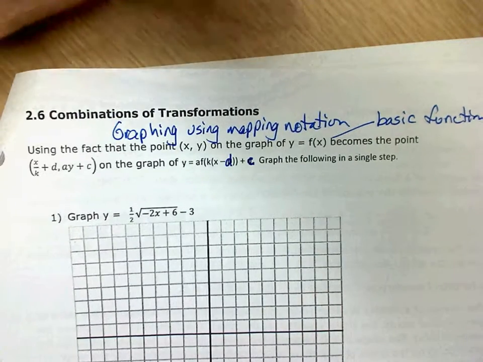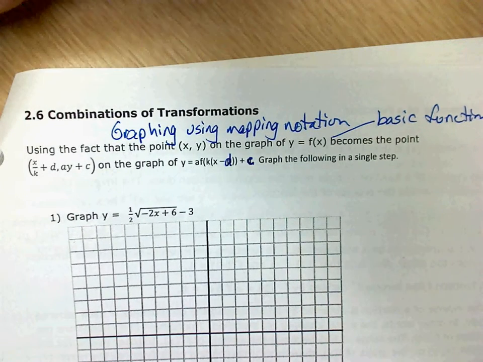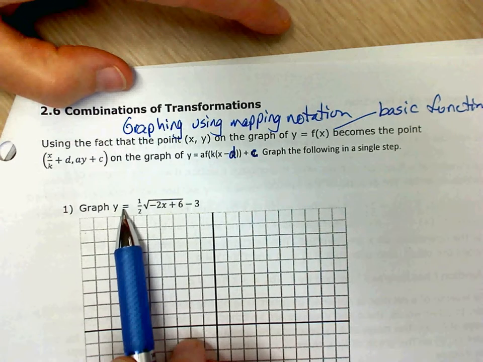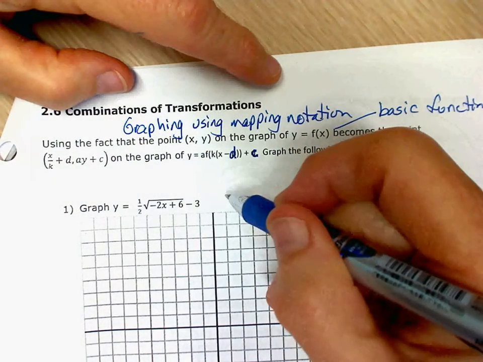Okay. So, what's the first thing I do here? Factor k. So k is negative 2, right?